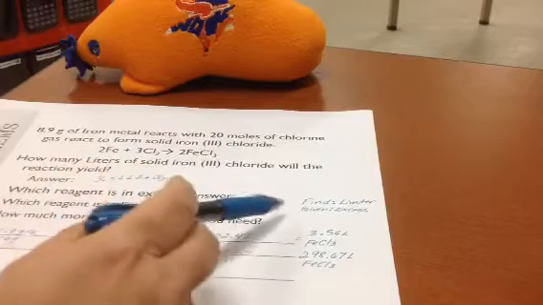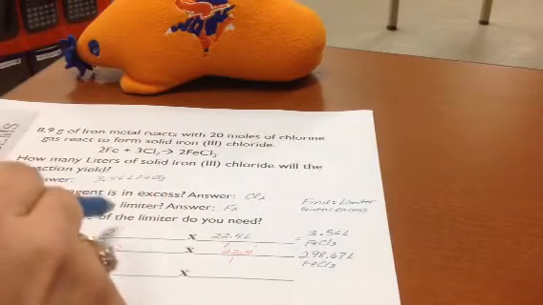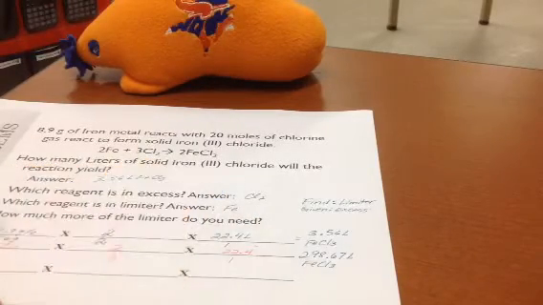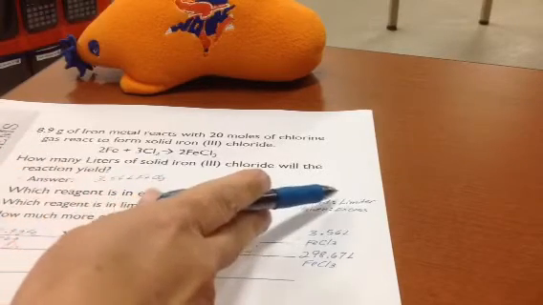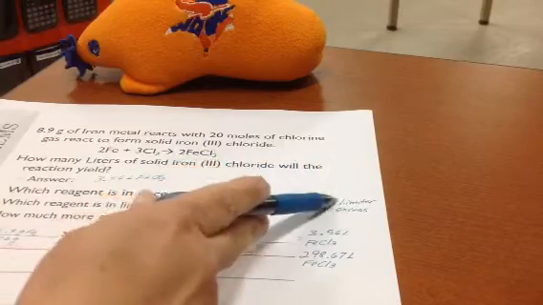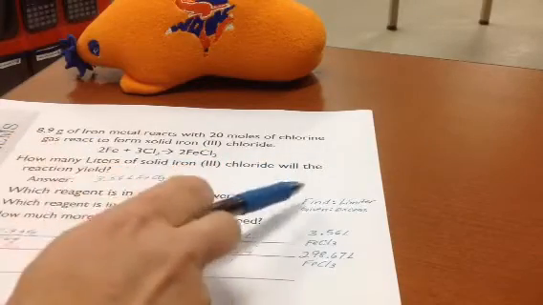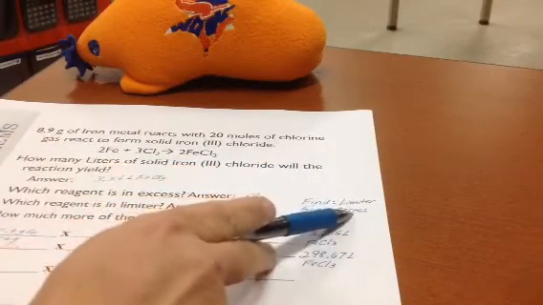In the third problem, when you're solving to find out either how much more do you need, like it says in this problem, or how much too much do you have, whichever one you're not finding is your given. So find the limiter given the excess.